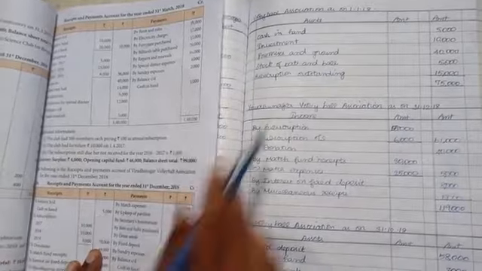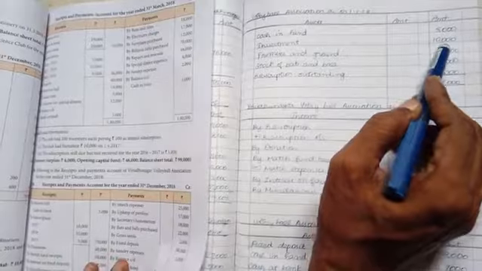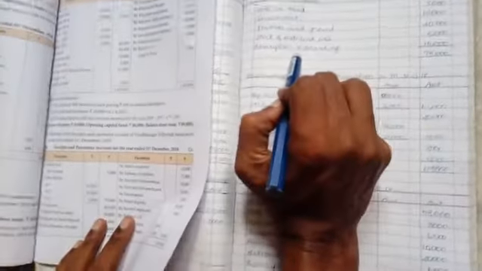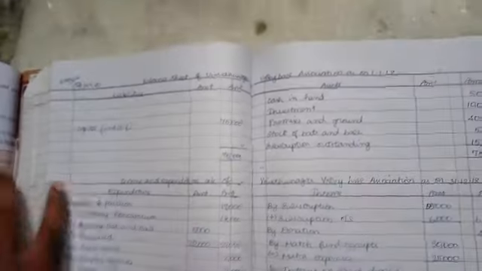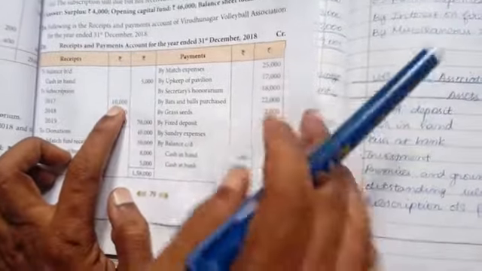It should be transferred to the asset side of the balance sheet. Then subscription outstanding 15,000. See, subscription 2017 5,000. Then 2017 10,000. These 10,000 and the additional information 5,000 are also taken into account.